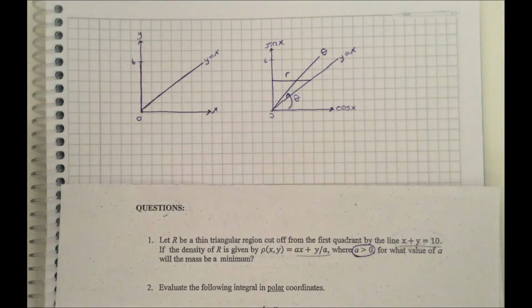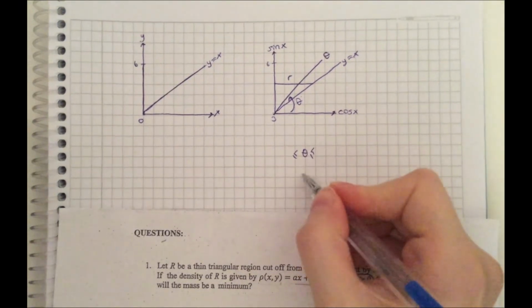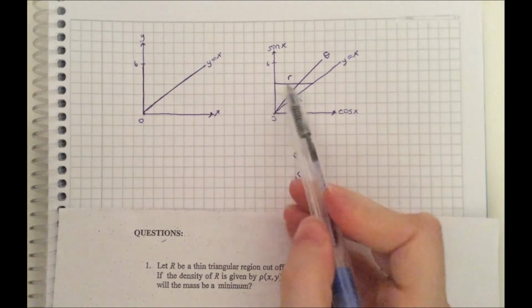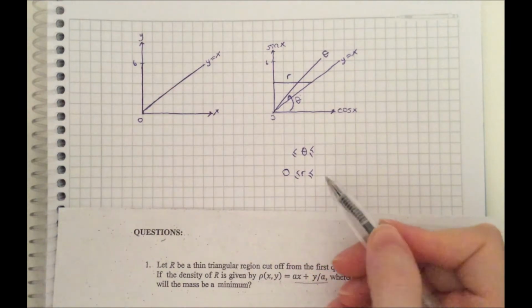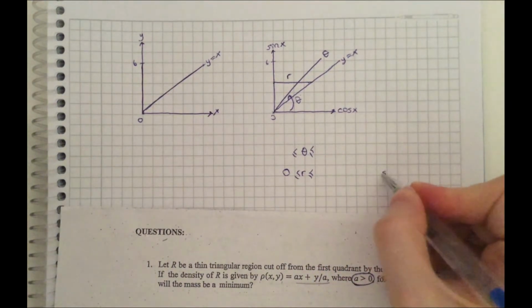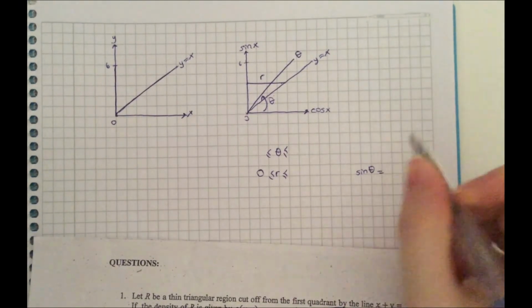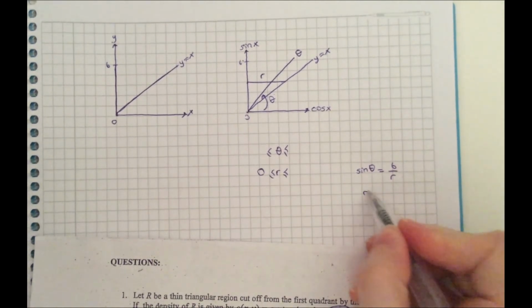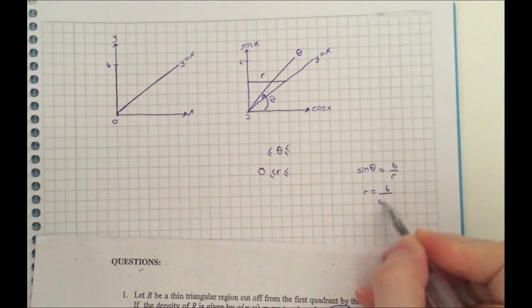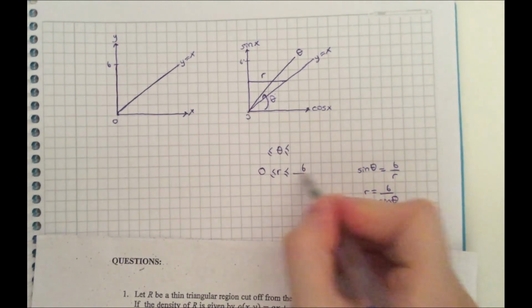So how can we write the limits of theta and r? You see that r is changing 0 to what? We know that sin theta is equal to 6 divided by r. So r is 6 divided by sin theta. So our other limit of r is 6 divided by sin theta.